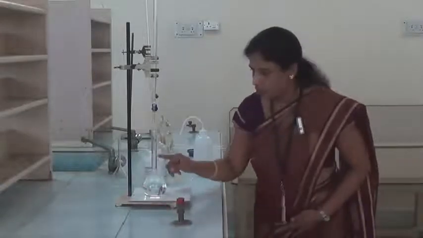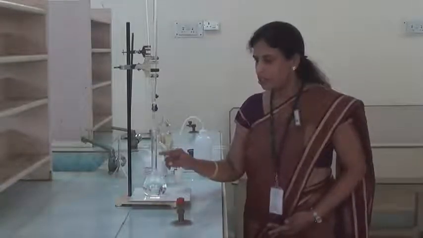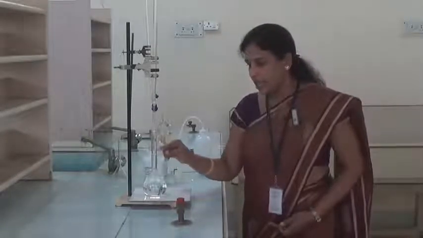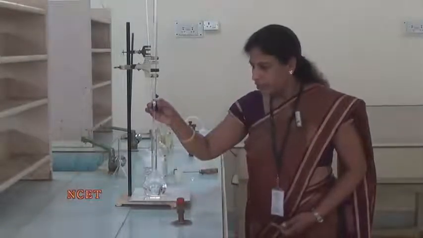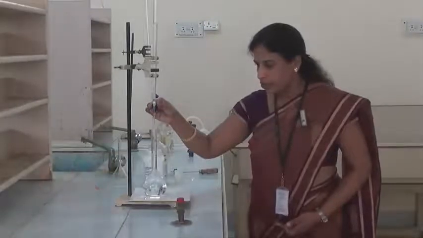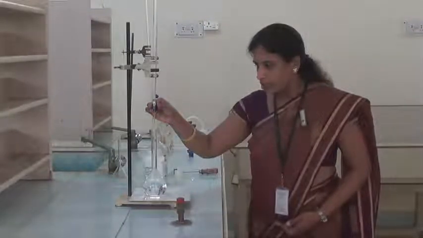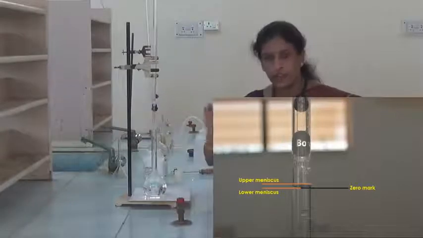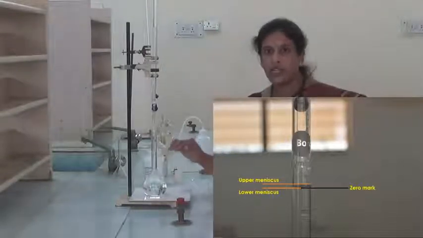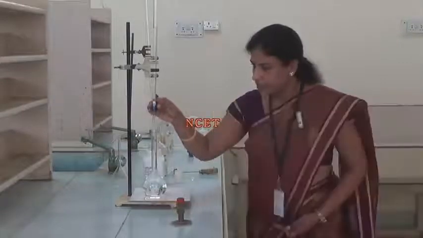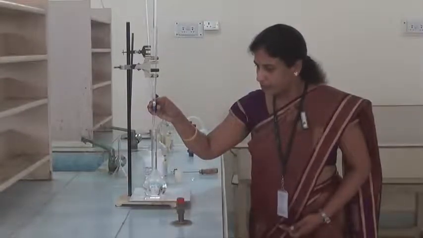Since the solution we are taking here is colorless, we have to adjust the lower meniscus of this solution exactly to this mark. When the solution comes to the mark, we have to stop the burette. We have to consider here the lower meniscus. If the solution is a colored one, then we have to consider the upper meniscus, because we cannot see the lower meniscus properly. So for colored solutions we consider the upper meniscus, and if the solution is colorless, we consider the lower meniscus, since we can see it clearly.